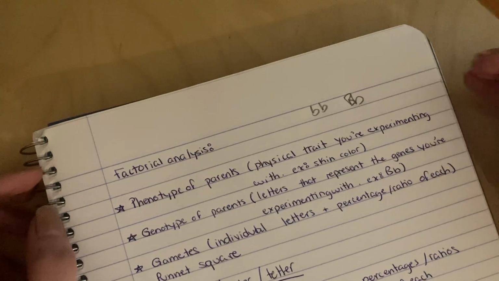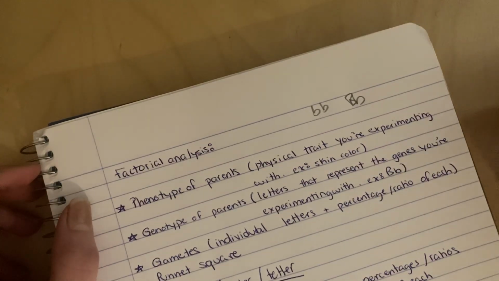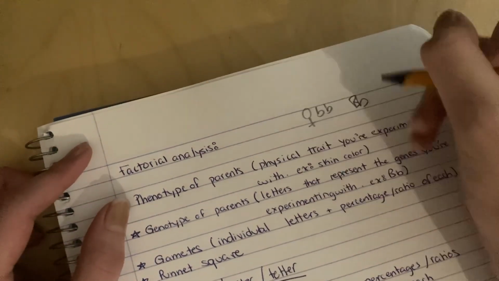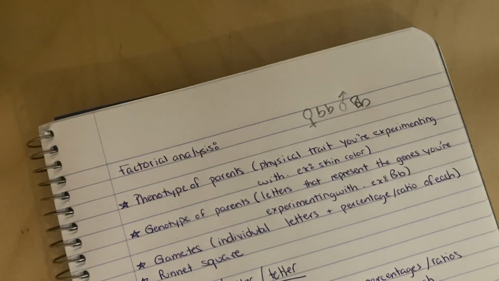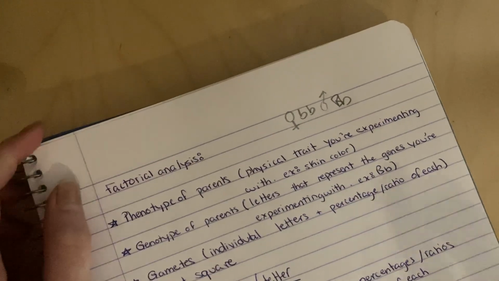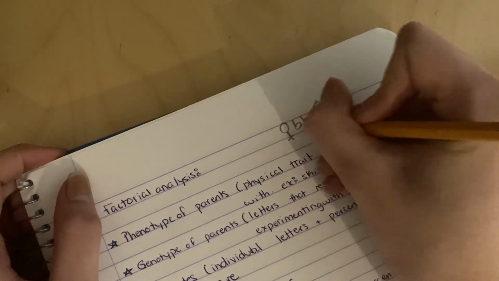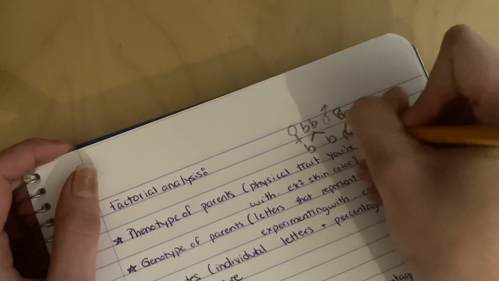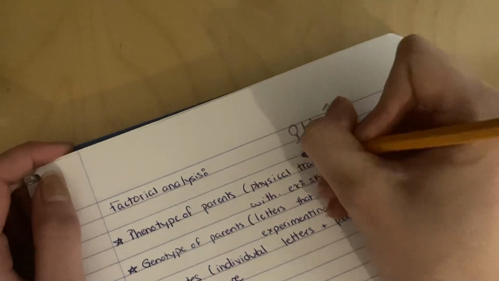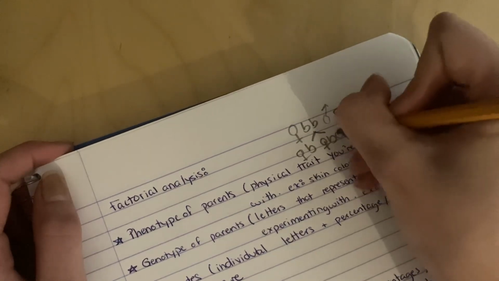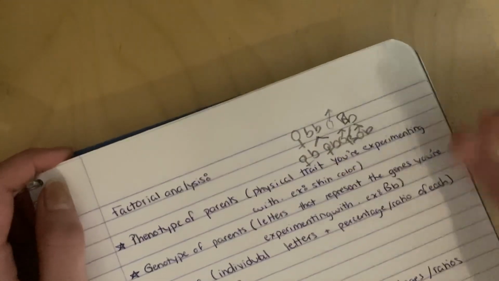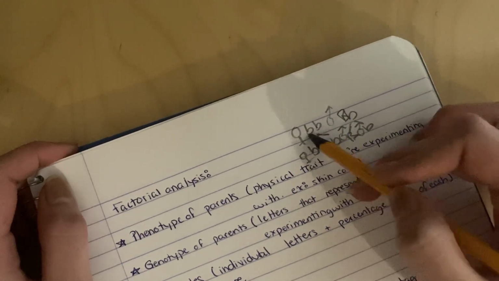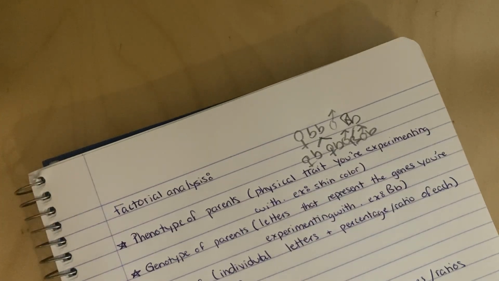Next, you need to split those into gametes, which is the individual letters plus the percentage and ratio of each. Now, one more thing, for the genotype of parents, next to it you need to write whether they're female or male, okay? And then in the gametes, you split this into 2, and each letter, you write it, uppercase B, lowercase b. Next to it, you put whether it's female or male, and then on the other side you write the percentage of it. So lowercase b, it's 50% this, 50% that, or 1/2 this, 1/2 that, it just depends on what you're using.